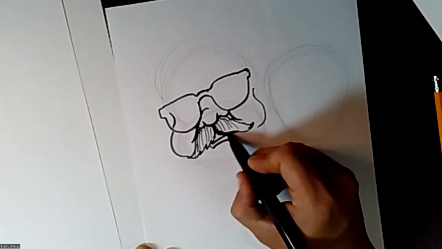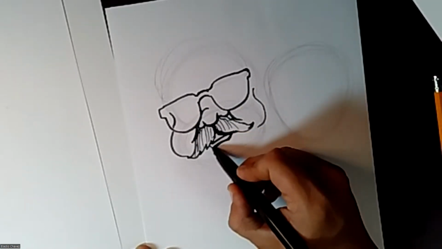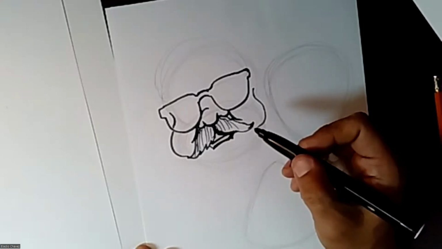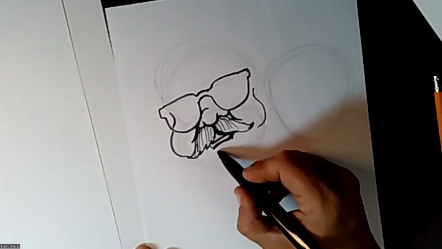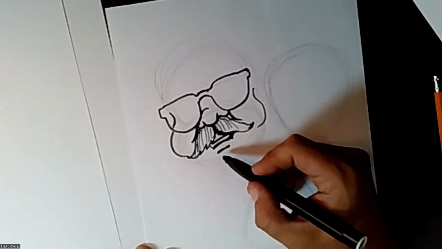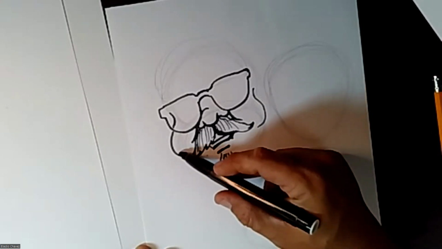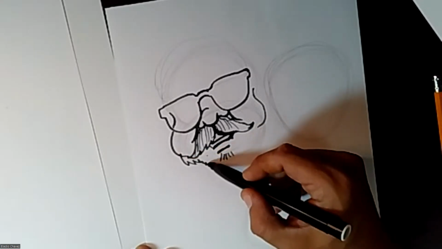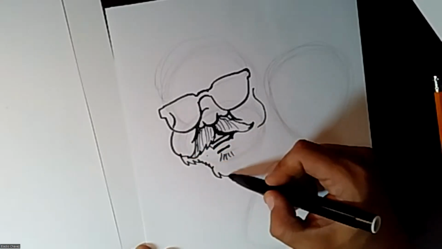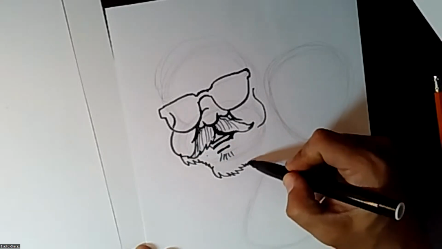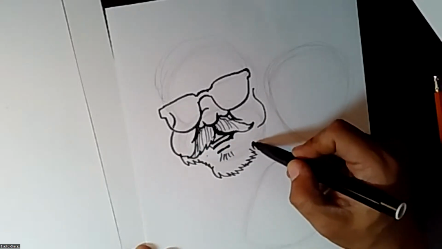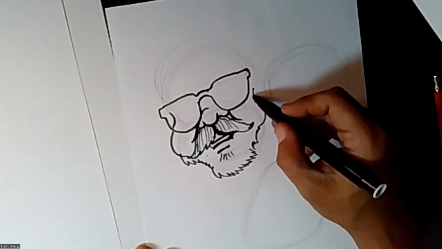I can just put simple teeth. And there, that. He's got this hair right here and all this hair. I'm going to just put it in as I go around. I'm just putting it in that shape, in that space.